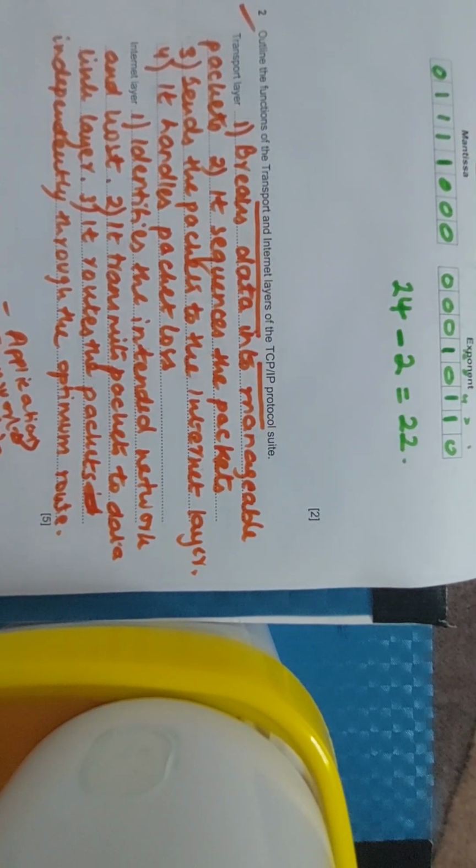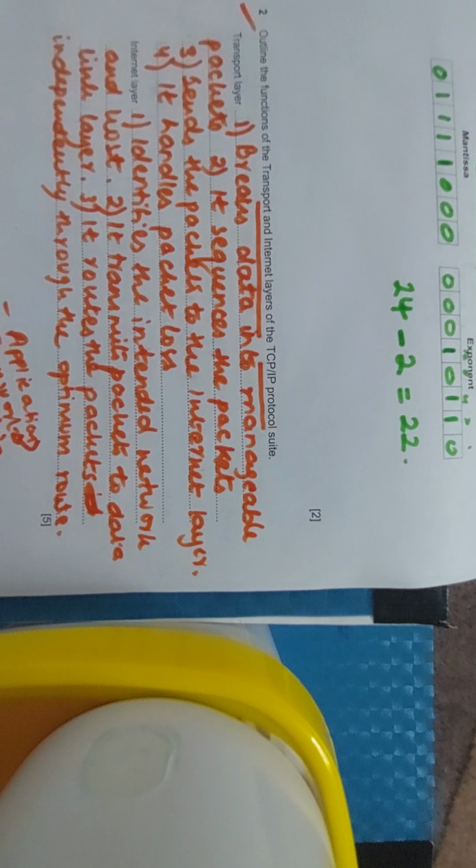I think there's no more space, but you can write these 3 points, and if any other is suitable, you can always write that one. But make sure you correctly address each question specifically.